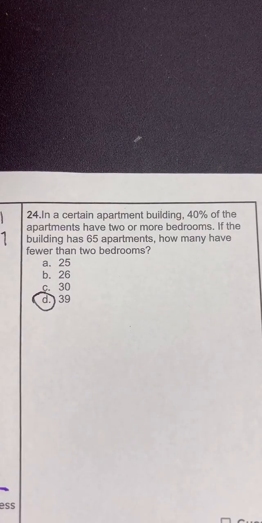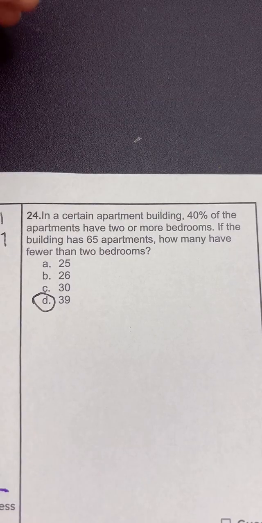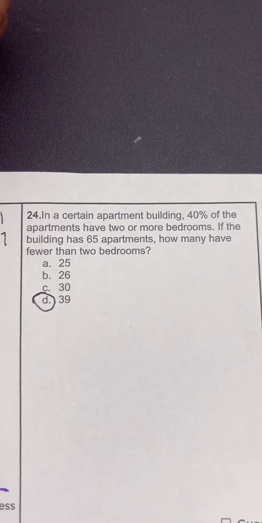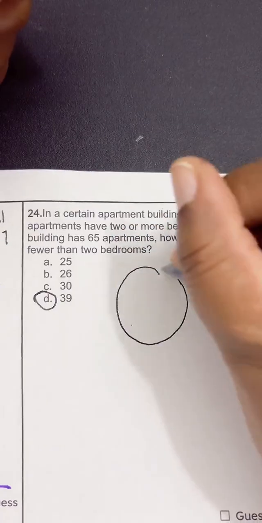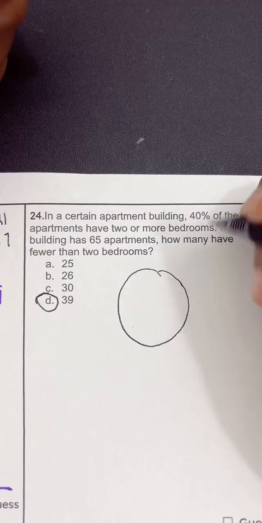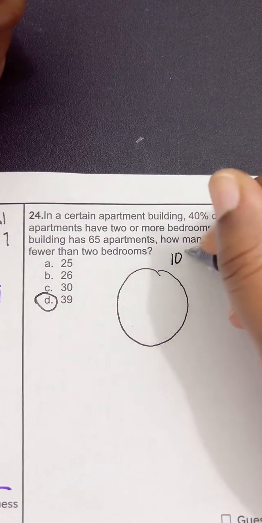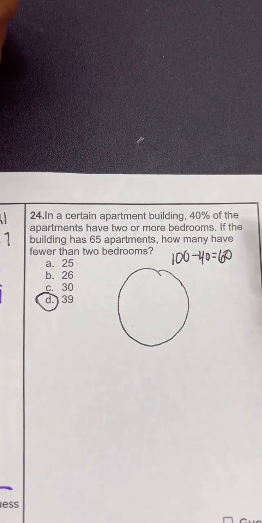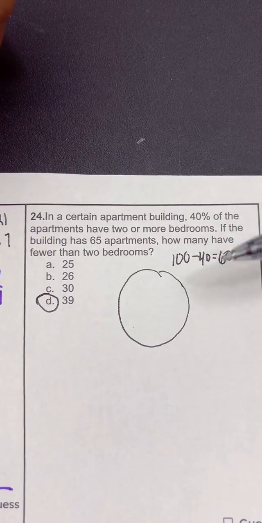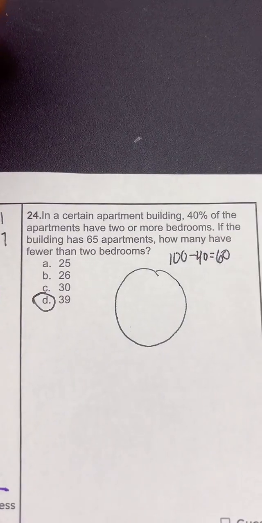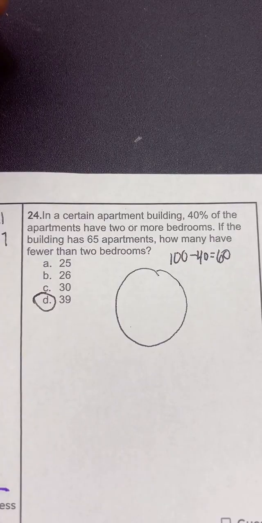Oh, okay. So if I'm looking for fewer than 2, I'm looking for the opposite of the percent, right? So I'm looking for the 60%, right? 100 minus the 40%, and that's going to give me the 60. Yeah, 60% have fewer. I believe this, because 2 or more was like, yeah.